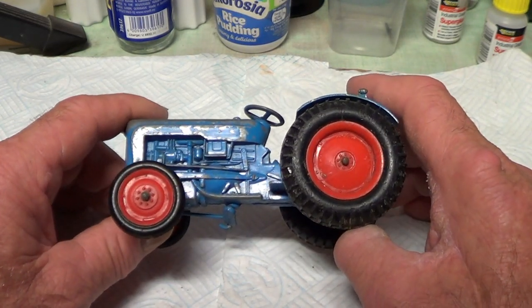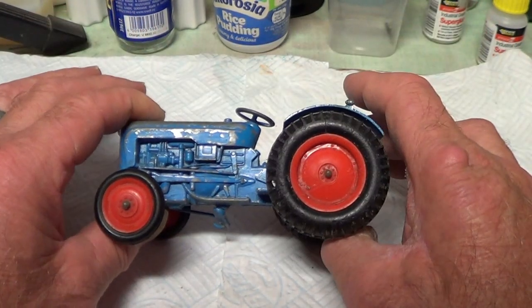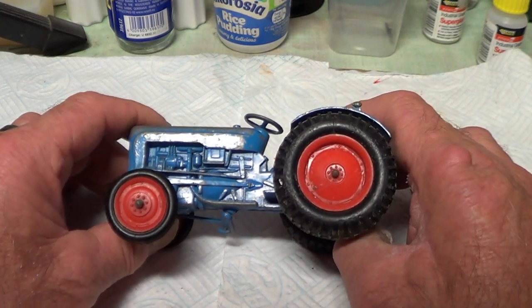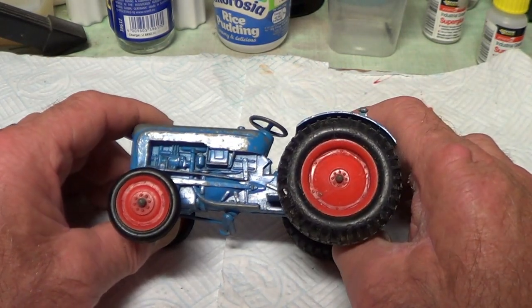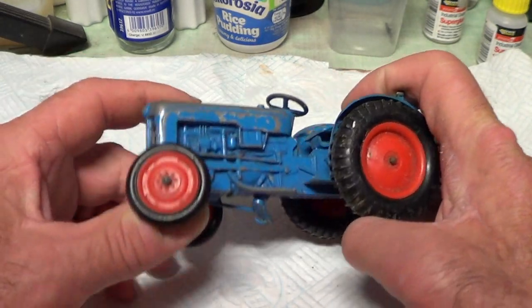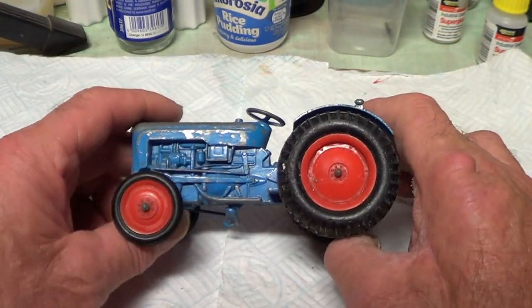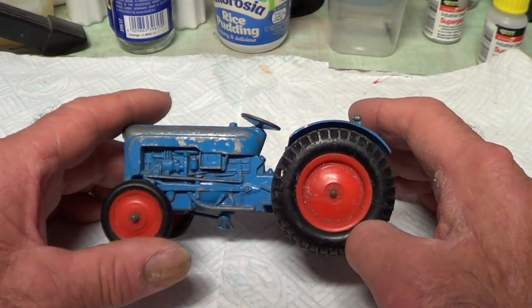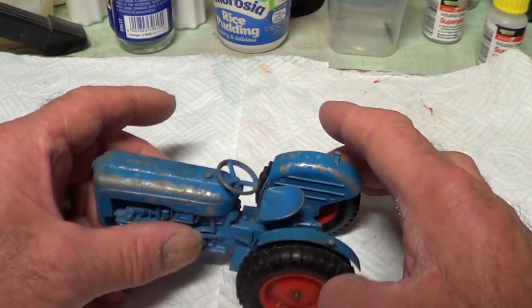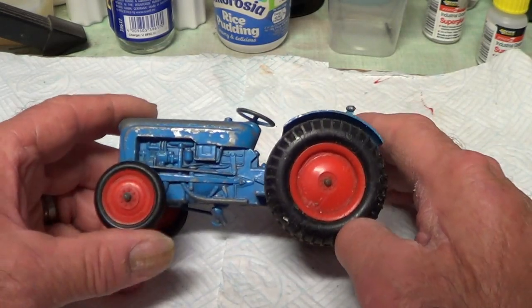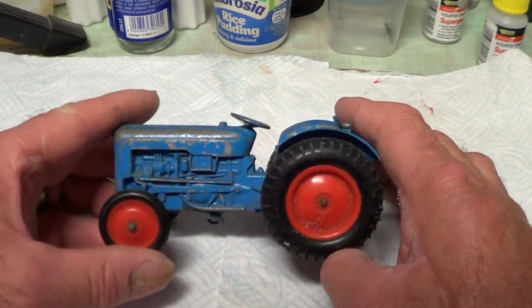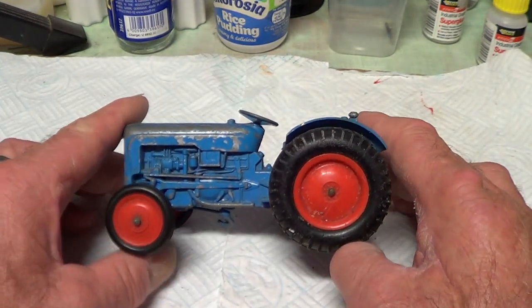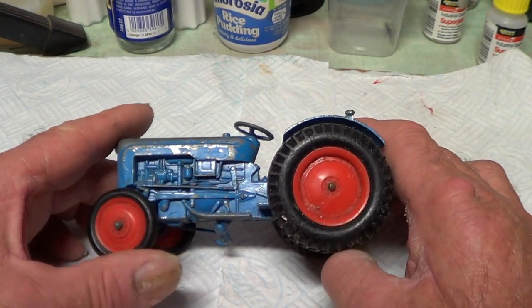I remember I used to go into town after school with my bike, and I'd look in there at what toys they had in the window, and they had one of these and the little four-wheel trailer to go behind it, and I kept looking at it, and I didn't have enough money, and every time I went to town it was still there, and I thought I really want that.